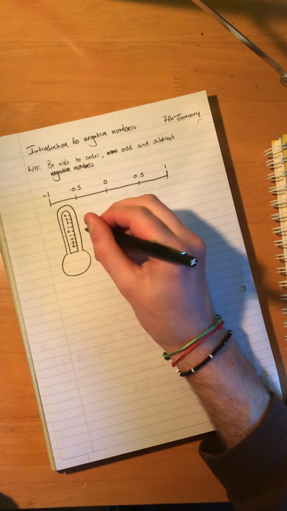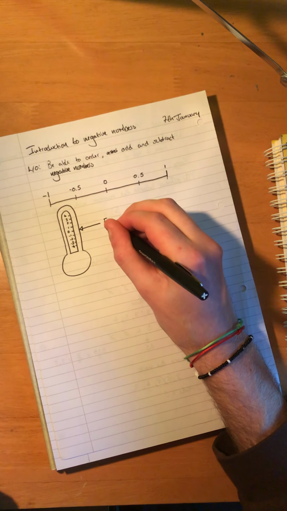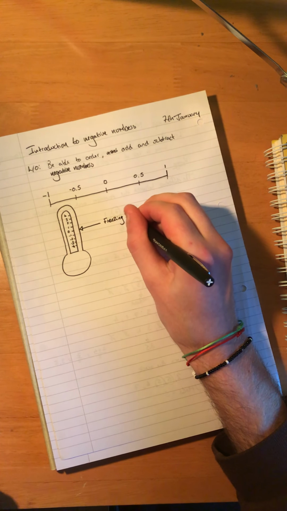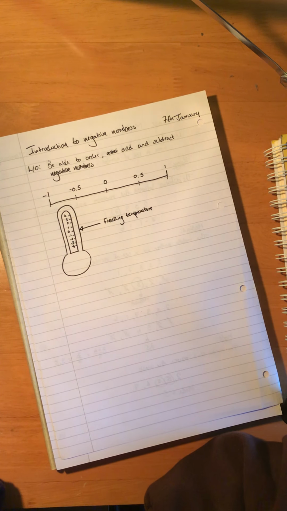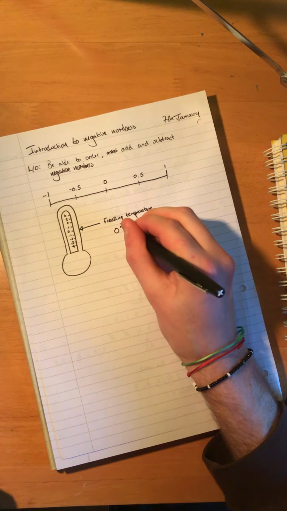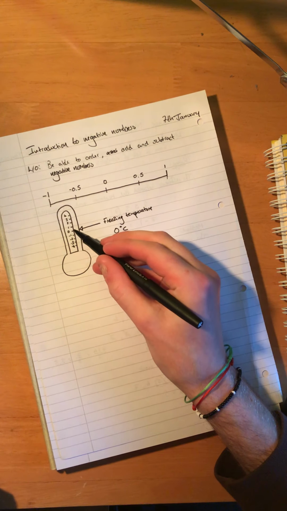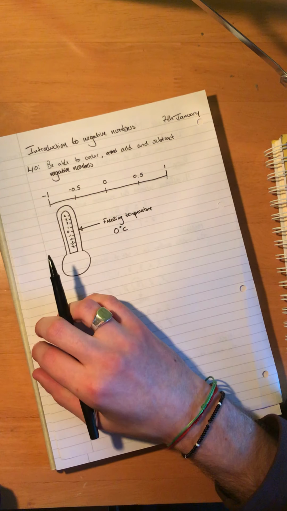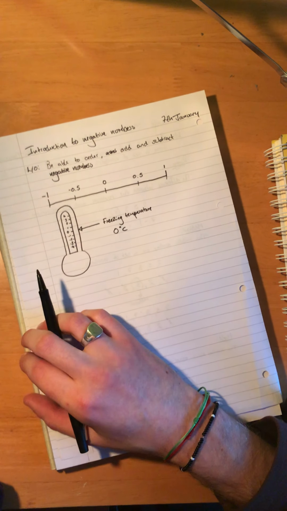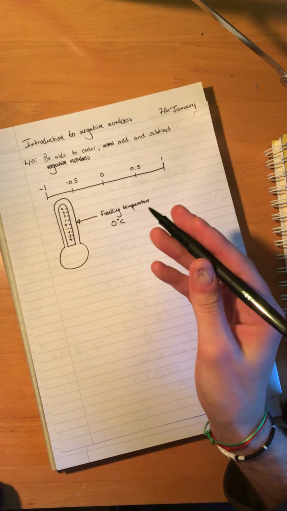For water, when it gets to 0, that is freezing temperature. I'm sure maybe you've done this in science, but when water gets to the temperature of 0 degrees Celsius, that's when it freezes. Whenever it gets below that, it's going to stay ice, right? And when it goes above it, typically it's melting, yeah? So one way you can use negative numbers in the real world is when you're measuring temperature.